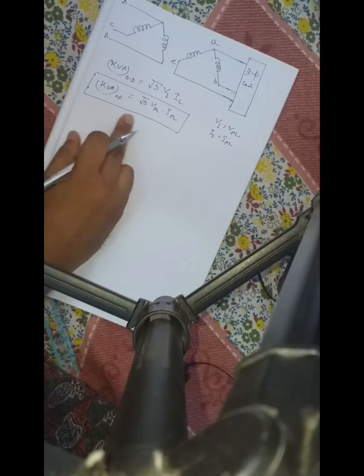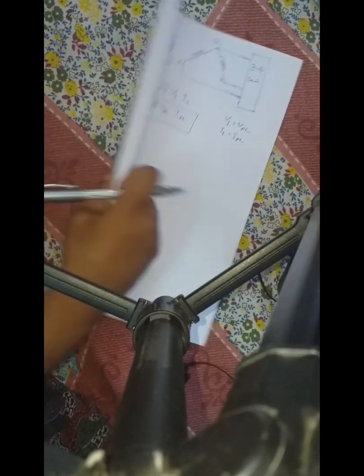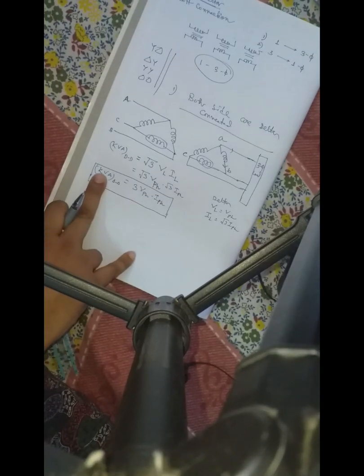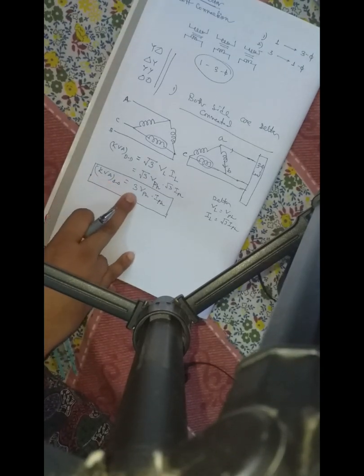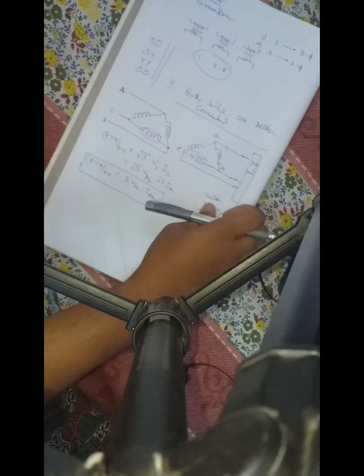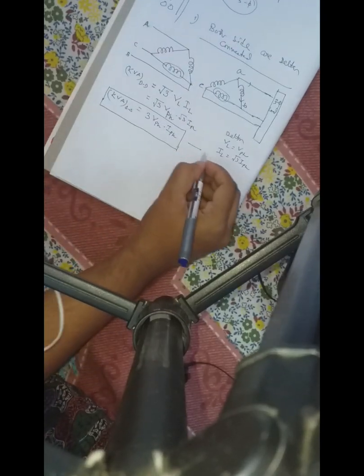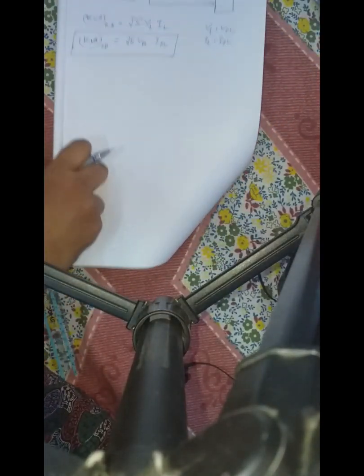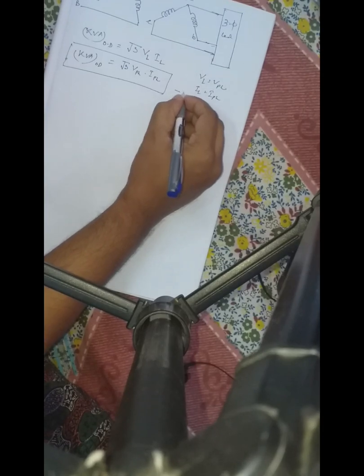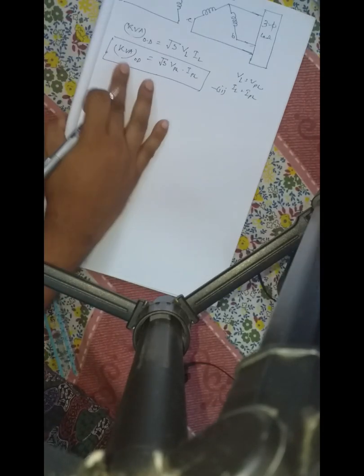kVA open delta = root 3 V phase I phase. kVA delta delta = 3 V phase I phase. So now, this is equation 1 and this is equation 2.